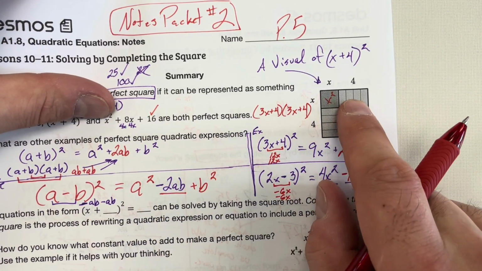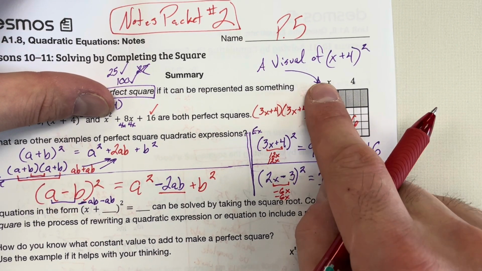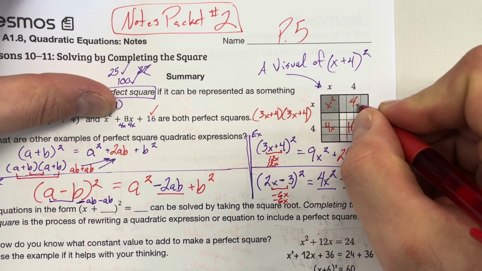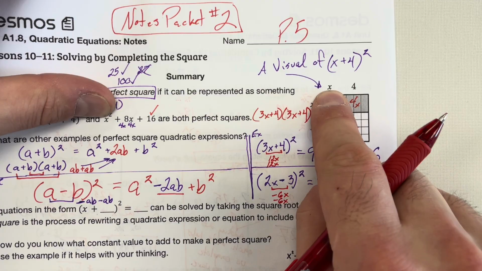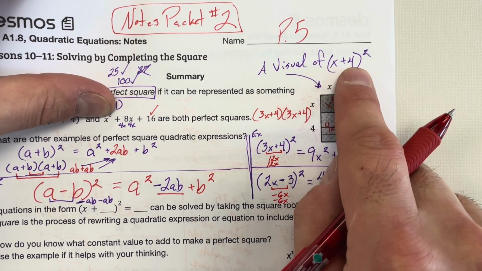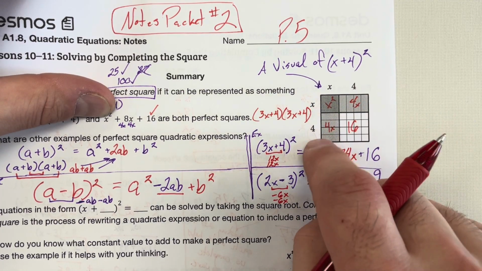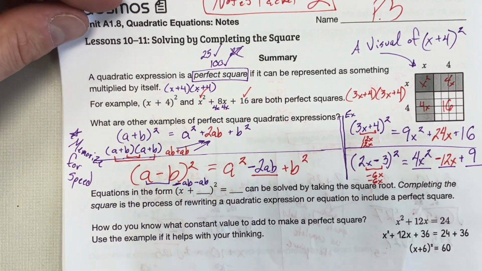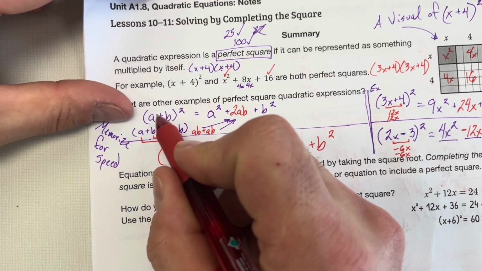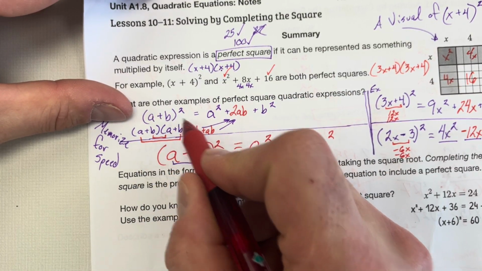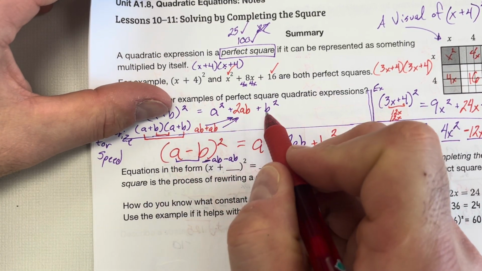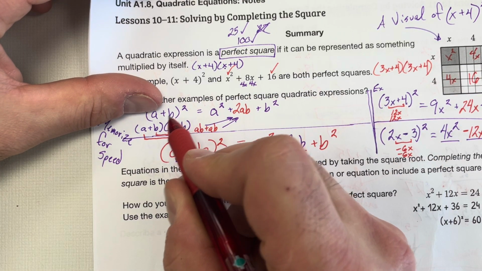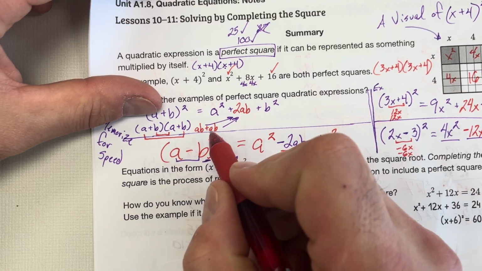But what happens with the other parts? We're going to have a 4 times an x, but then also an x times a 4. We get two identical parts, and those get doubled. We multiply the x and the 4 together to get 4x, but we have two of them, and that's what we see here: 8x altogether. So we saw in class that when we have something squared, we square the first term, we square the second term, and then we multiply them together, a times b, and then we double it. We have two sets of them.